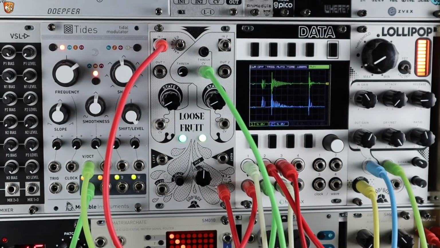So I'm going to run this through a low pass gate. And I'm just striking the low pass gate with my 16th note clock.